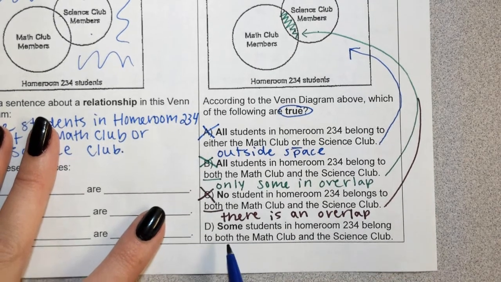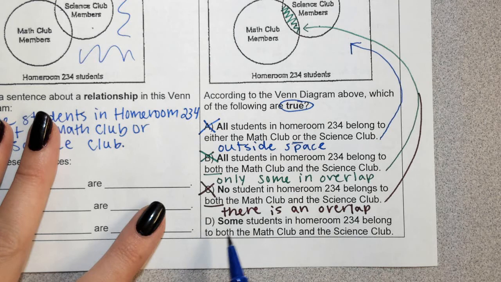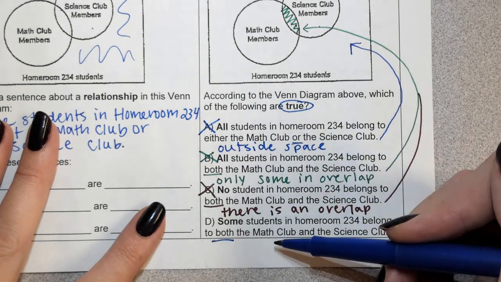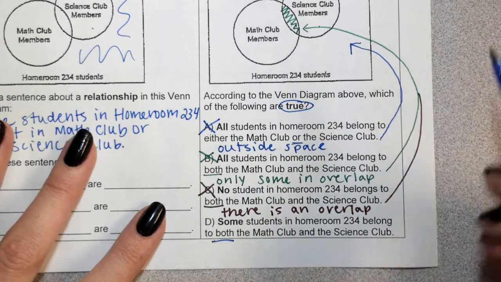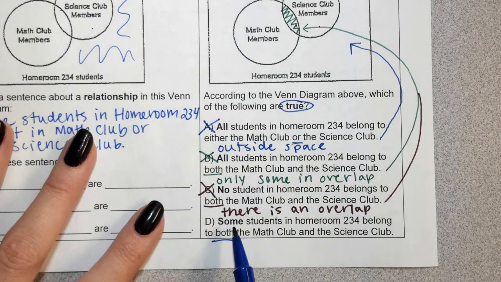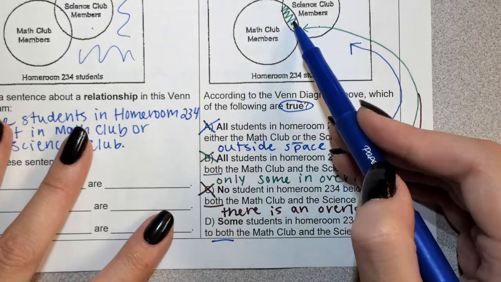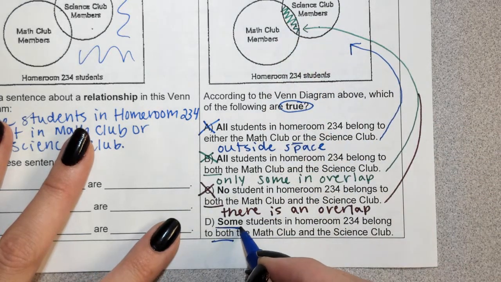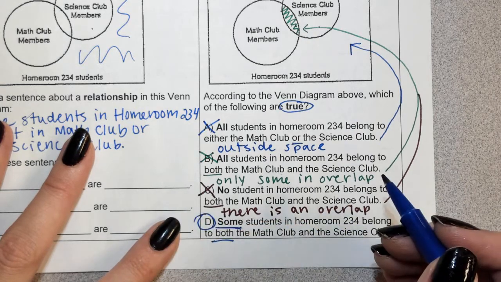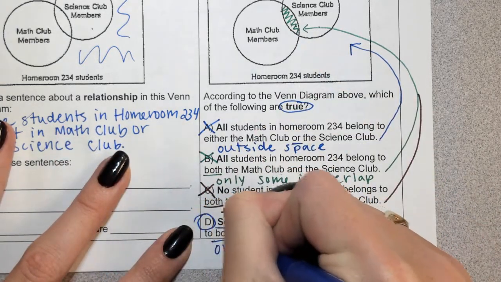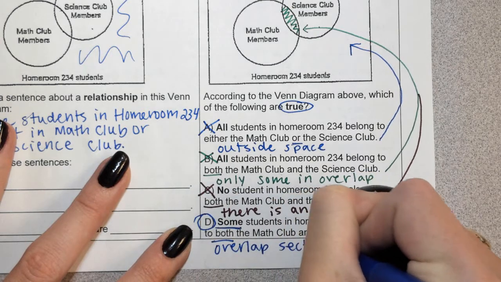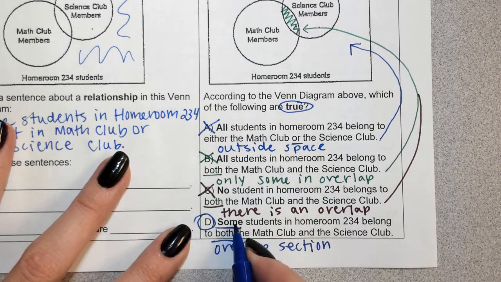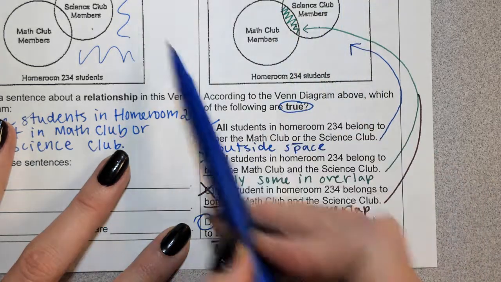And then last but not least, some students in homeroom belong to both math and science. Well, obviously this is the last answer choice, so it's probably going to be correct, but let's make sure it makes sense. So some belong to both math and science. We've said a few times now that this overlap shows us that there are some that are in both. And since this is just a some relationship, I know this is correct because there's an overlap section. So some do belong to both. And since it's some, it is not trying to include all of the students.